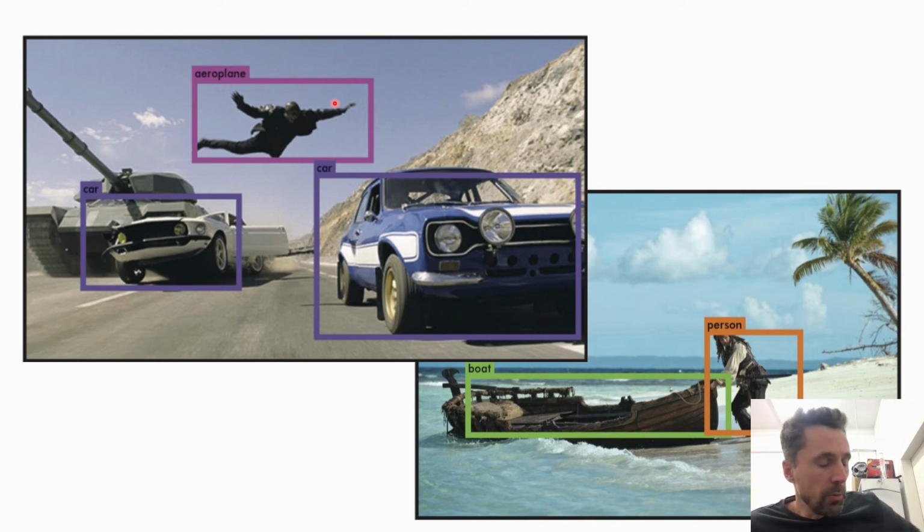Previous networks required so-called region proposals. So, steps in the image processing pipeline that generated candidate regions that this could be an object, or this could be an object, and then a classification network on top of that. No, YOLO was end-to-end, image in and then boxes out.